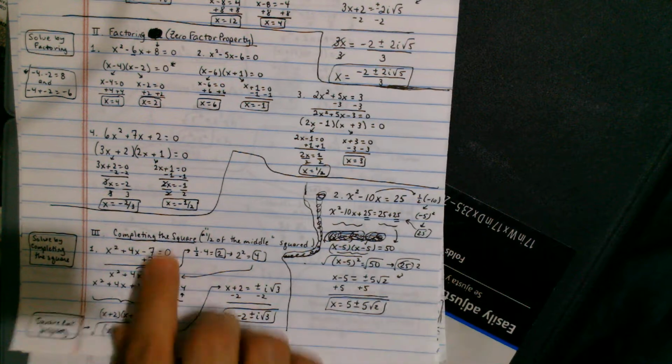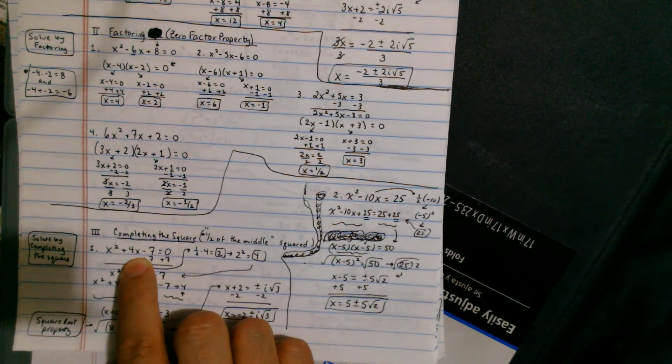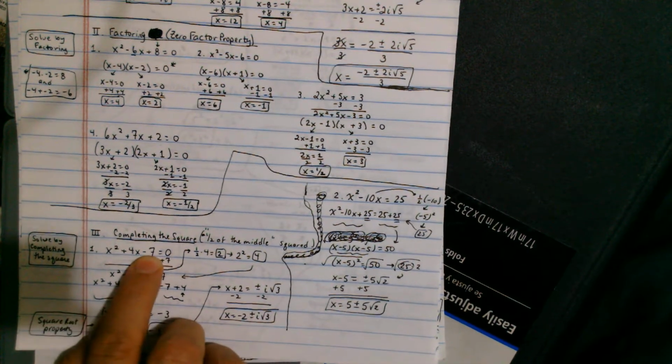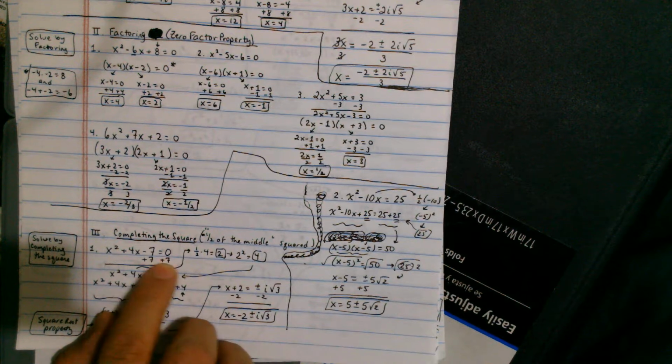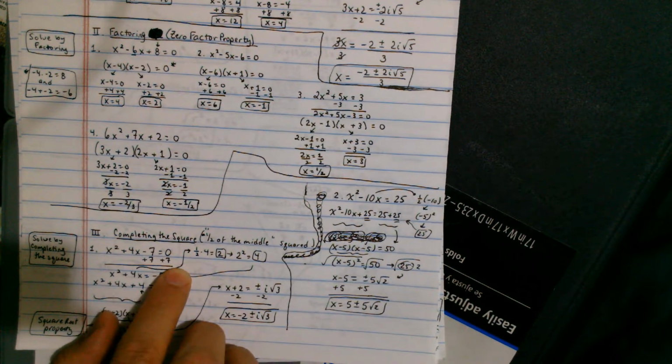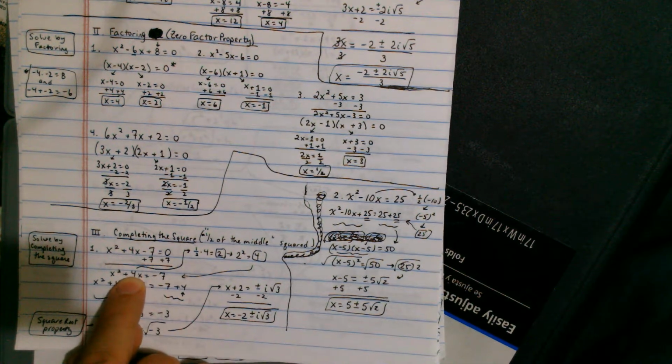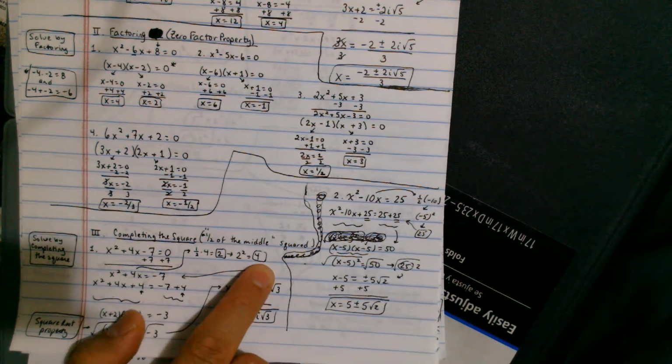Completing the square, it's essentially half of the middle. You need to make sure that the negative 7 is on the other side. So we added 7 on both sides. And now we take half of the 4 in front of x. Half of 4 is 2. 2 to the second power is 4.